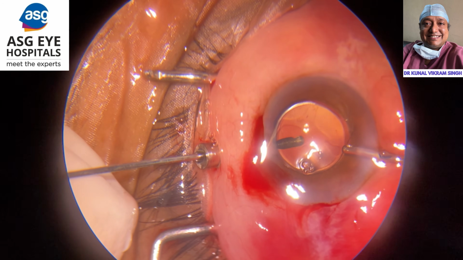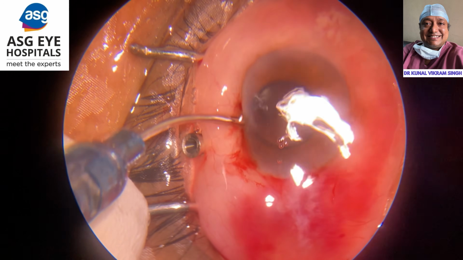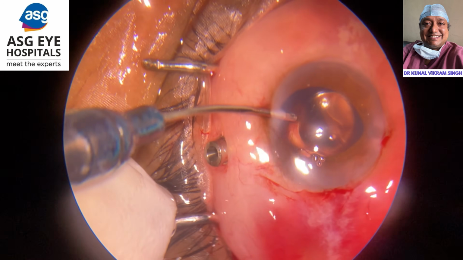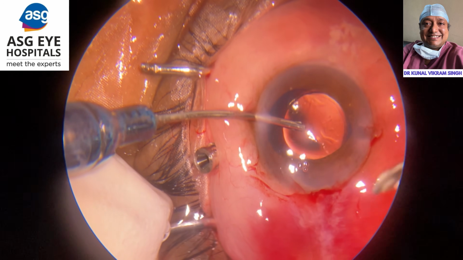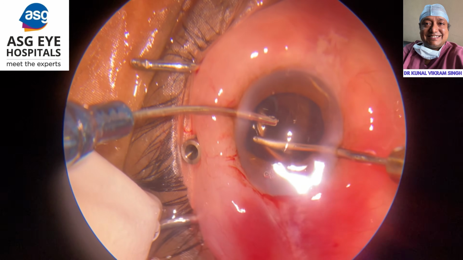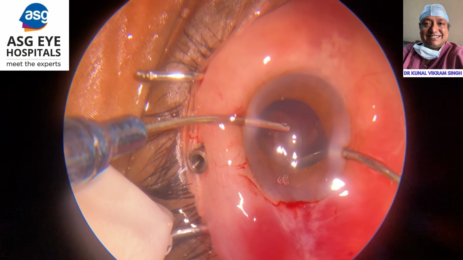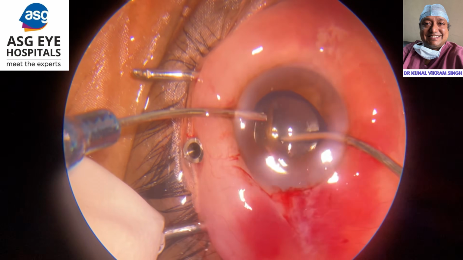All these steps were performed by the retina surgeon, and he really performed them well. No further complication, according to me, can happen now because the AC is nicely formed, and the endothelium was also not damaged. There was no damage to the iris.